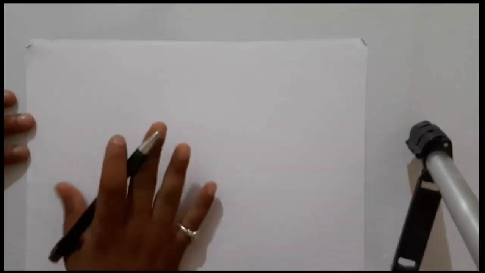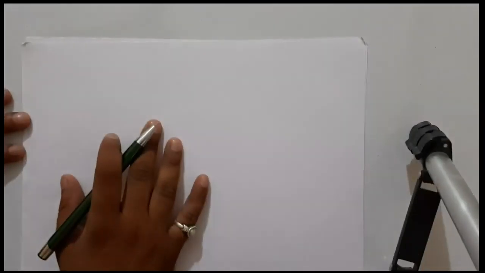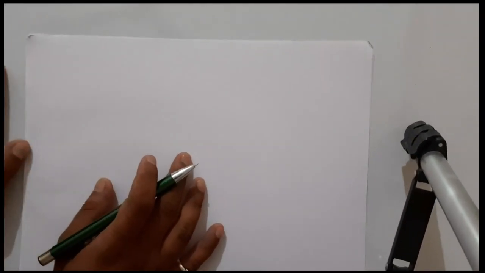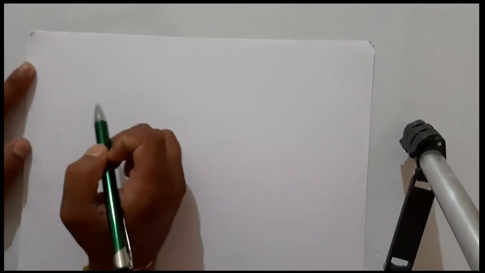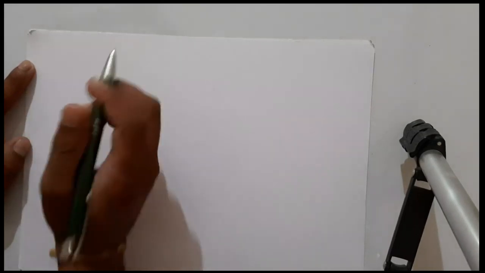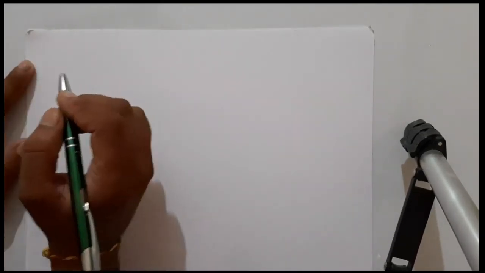Hello students, as we have completed all the topics of chapter number 10, light, reflection and refraction. So today we are going to take some important points which are very necessary to do calculations related to mirror formula and lens formula. First of all, we must know what the mirror formula is.